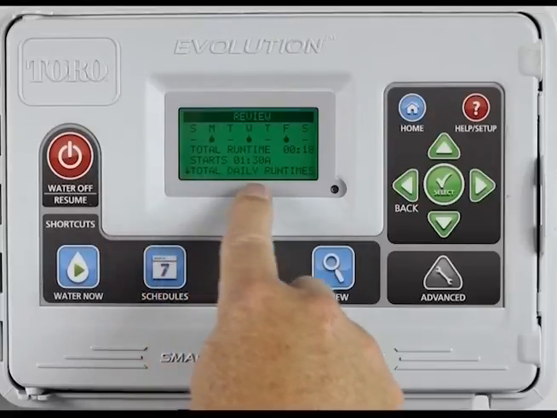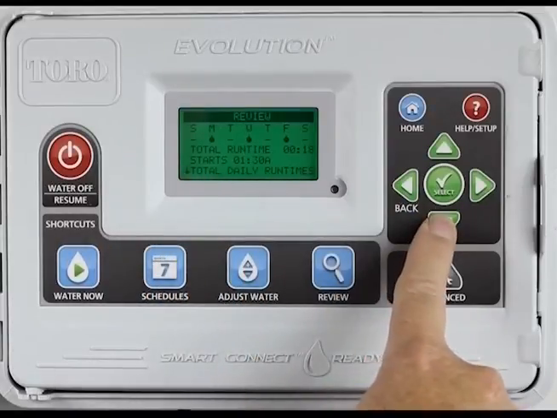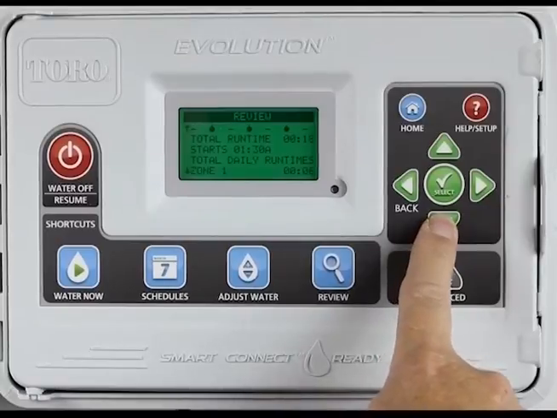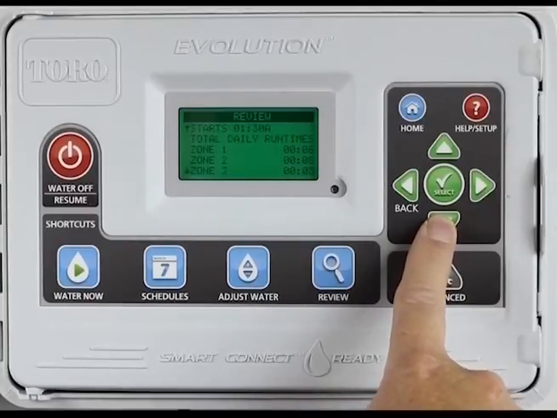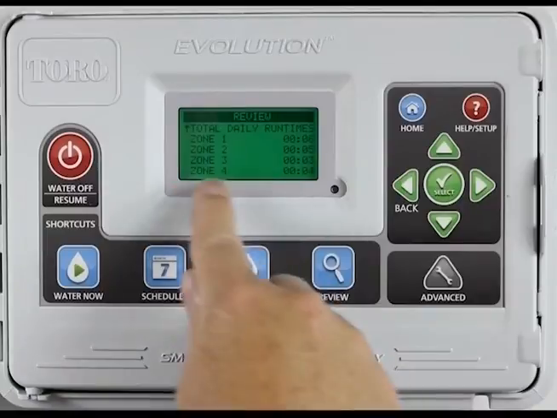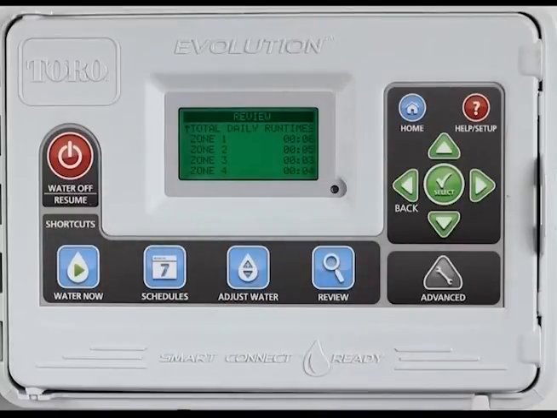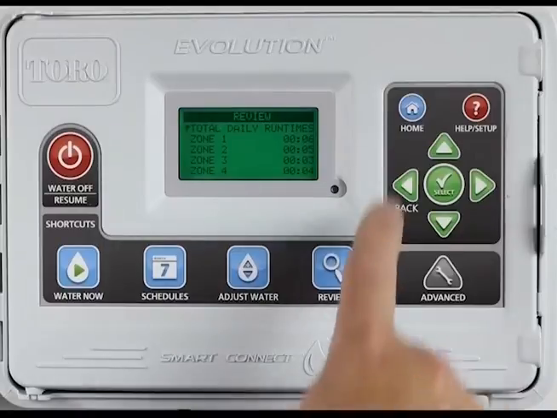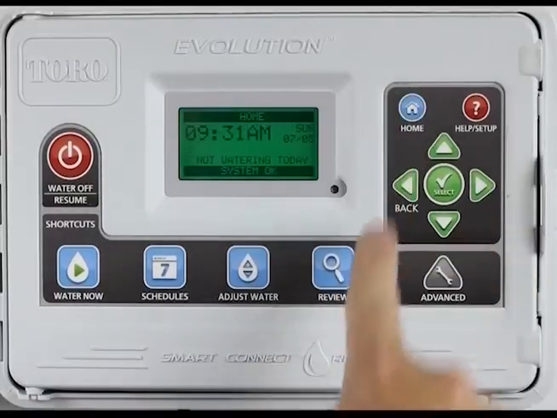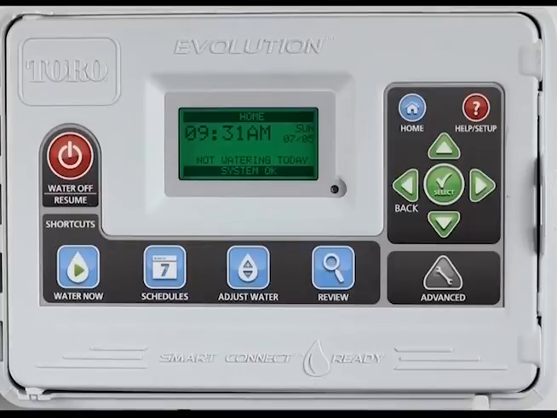It says total daily runtimes. I can arrow down. Zone 1's for 6, Zone 2's for 5, Zone 3's for 3, and Zone 4 is for 4 minutes. That's just a quick way to do a review. Now hit the home button to return to the home menu.